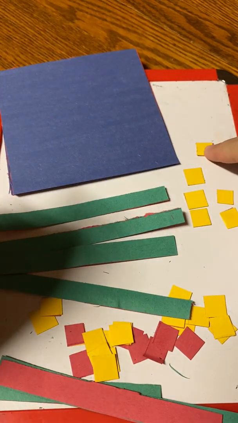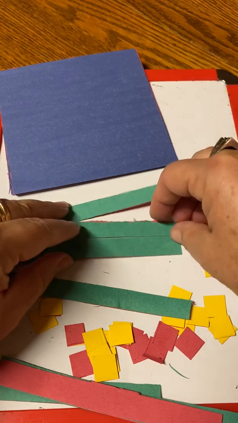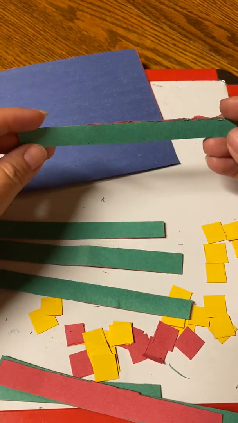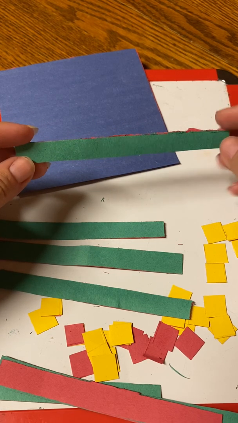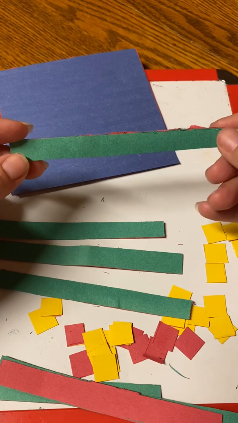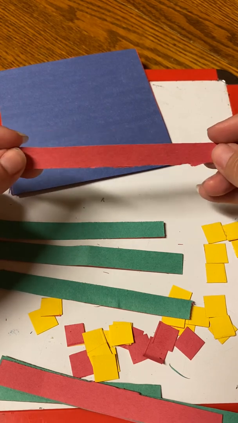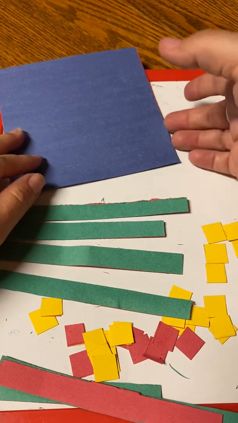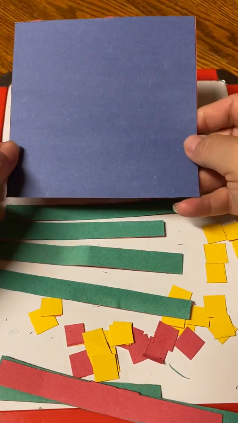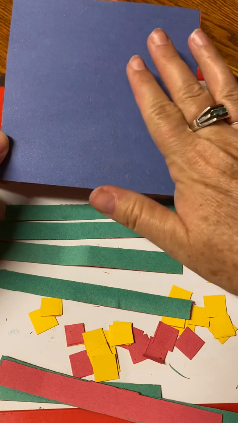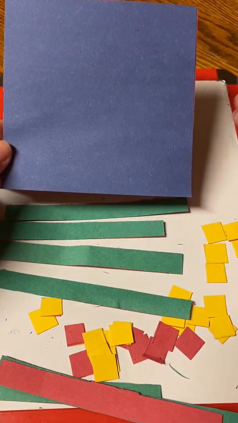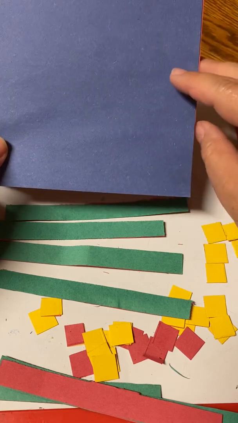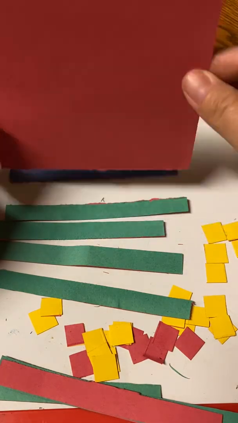So this would be a positive 1, and this would be a negative 1. Now these long bars would be representative of the number x when we don't know what the number is. Again, the green means positive x, and the red would mean negative x. And then this you can use later on. We're not going to actually get to it today, but I just wanted to show you what it was. This big square is actually x squared. So again, this would be positive x squared, and this would be the negative x squared.